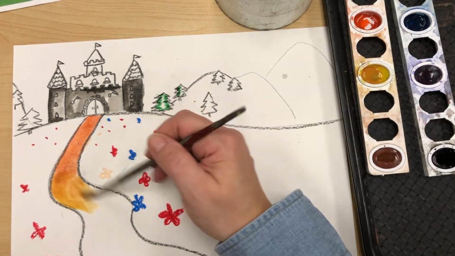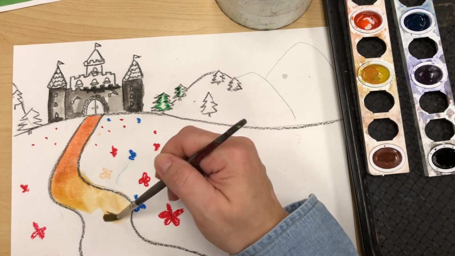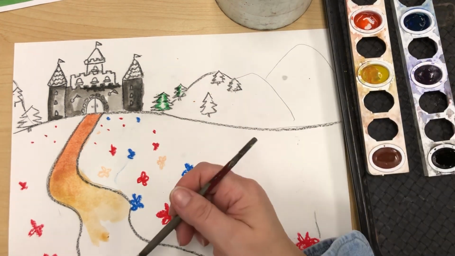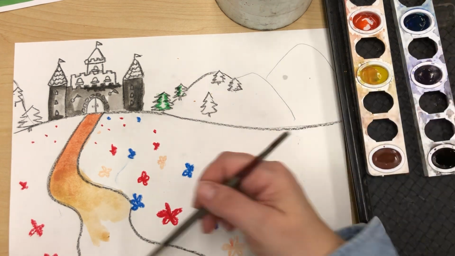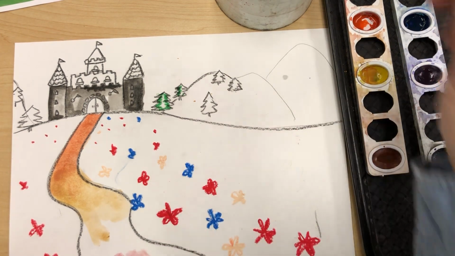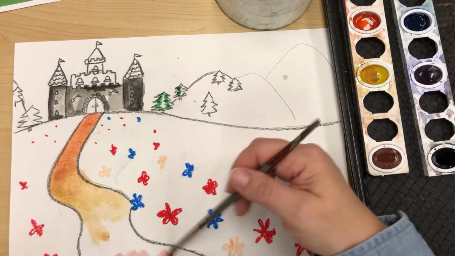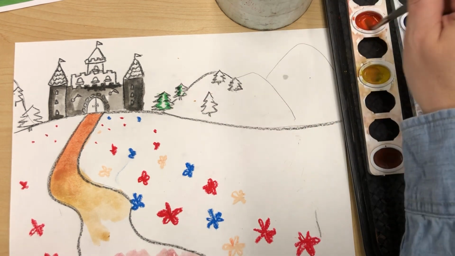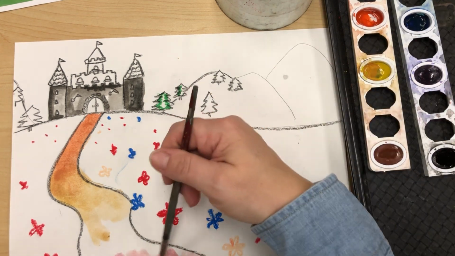Maybe I want some yellow in my pathway to kind of give it a golden look right in there. And maybe I'm going to go even to red, and paint down here. A little bit of red. I'm going to put some orange on that red, so go into the water.